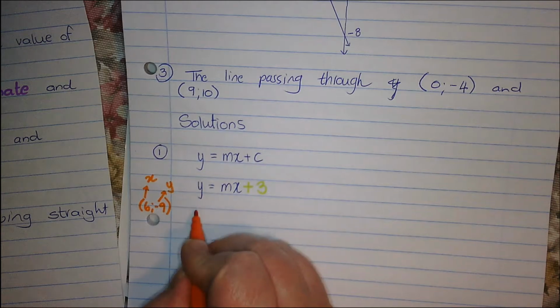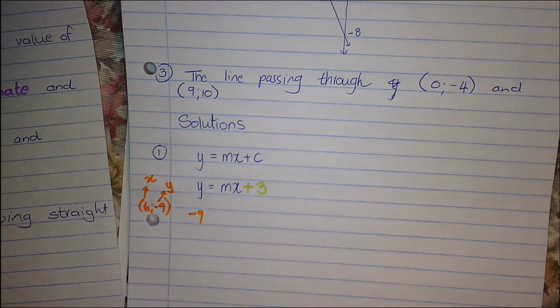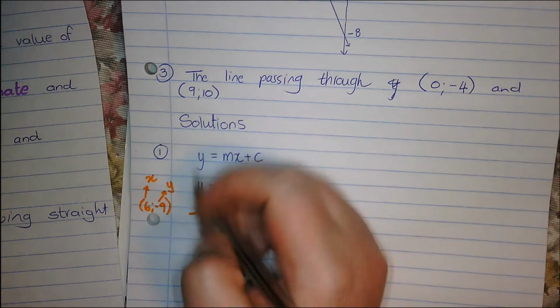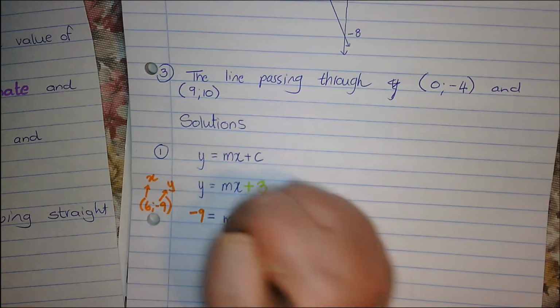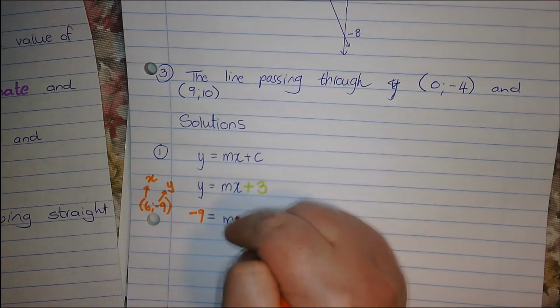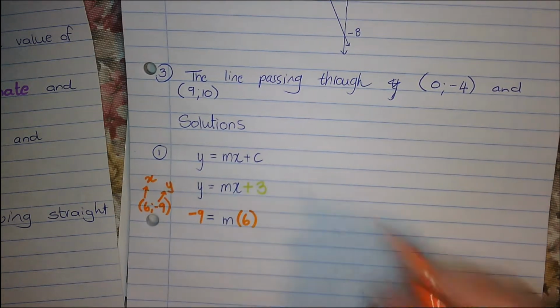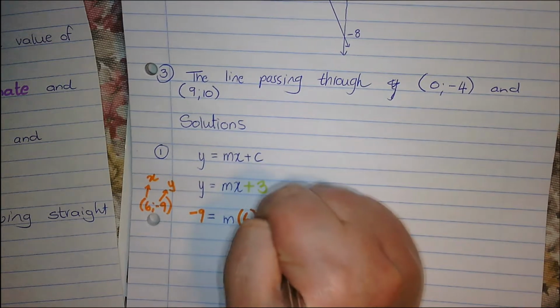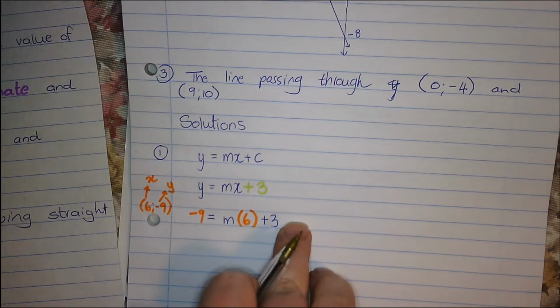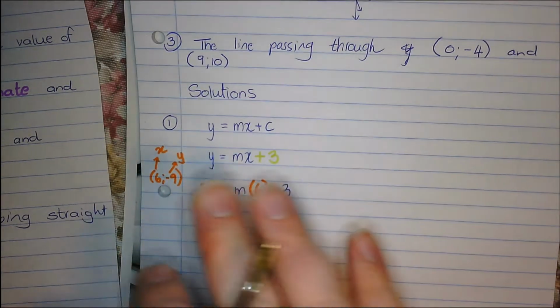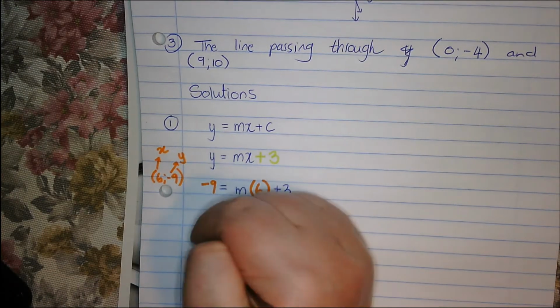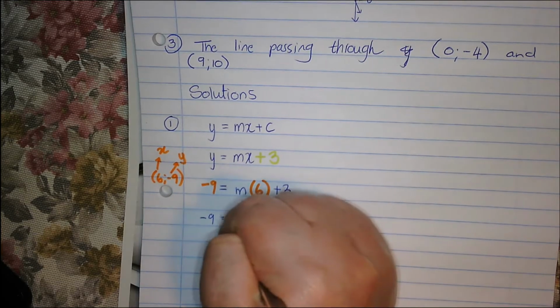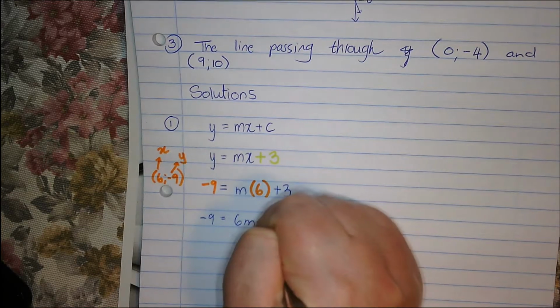Okay, remember this is the x value and this is the y value. So in the place of y we have negative 9, and then we have equal to m times, and in the place of x we have 6, plus 3. Okay, you can skip this step and immediately go to negative 9 equal to 6m plus 3.